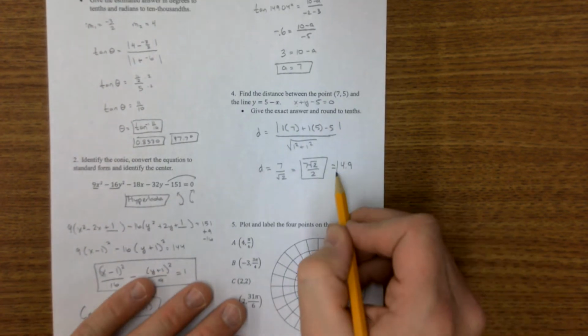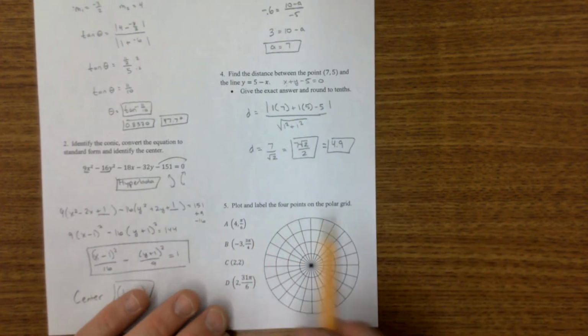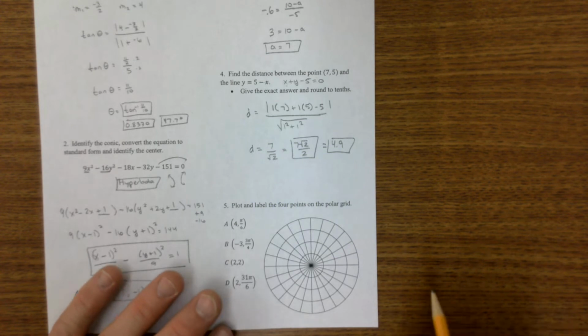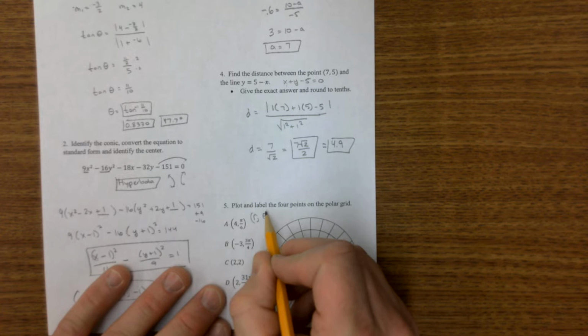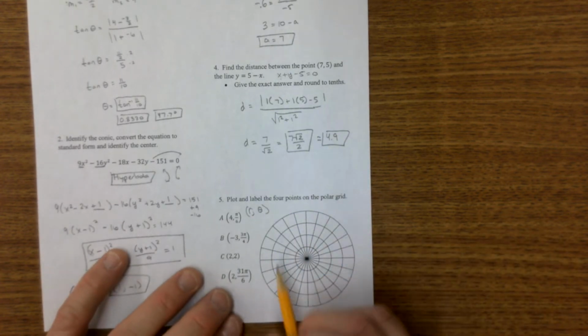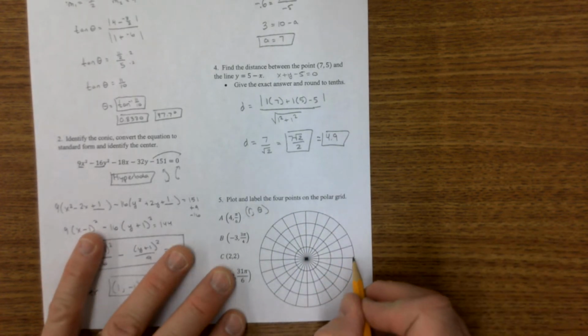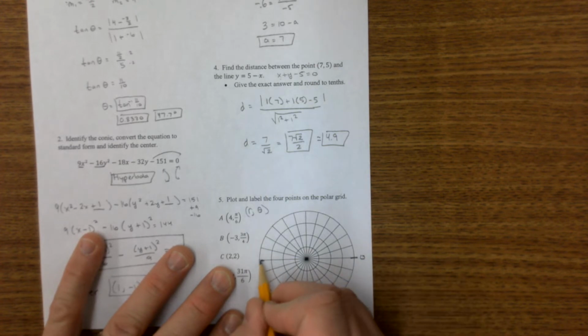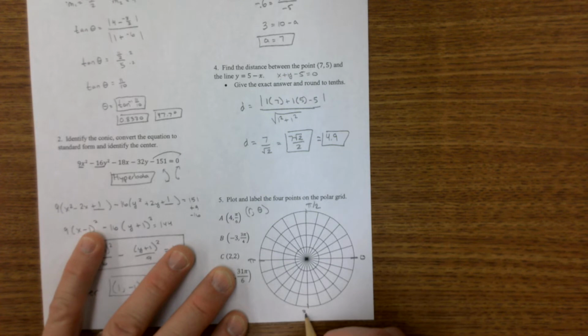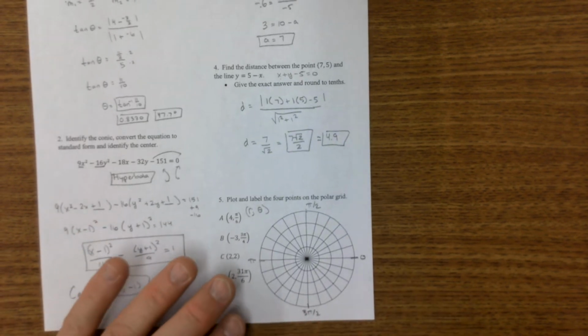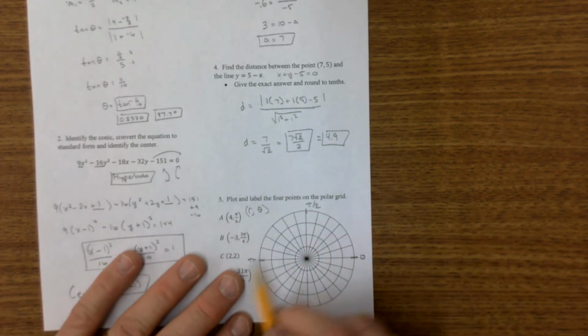All right, down here, graph these on the polar grid. Well, they give you the radius first, and then they give you theta. When you see this, probably the first thing you want to do is divide this up. This is 0, and this is pi, and this is pi over 2, and this is 3 pi over 2, just like back to the unit circle days. And then the question is, well, what are all of these?